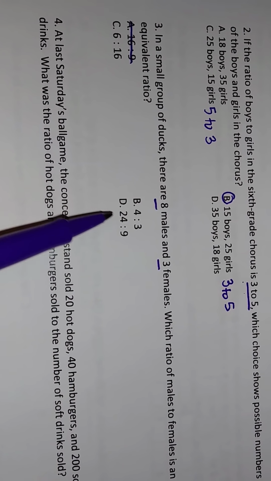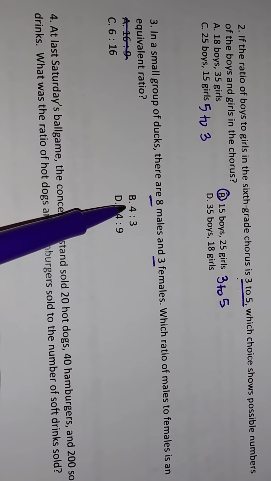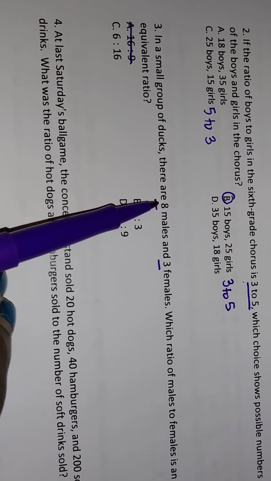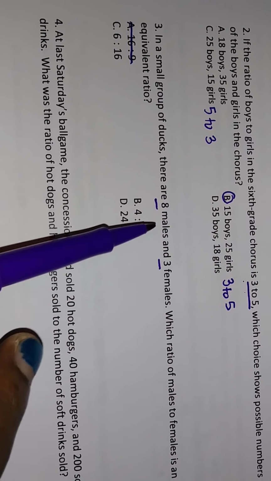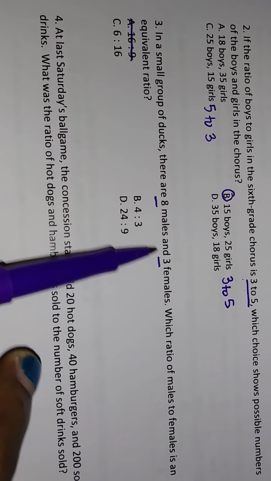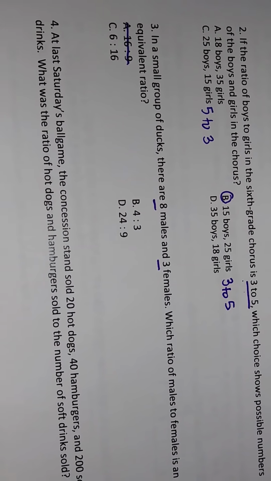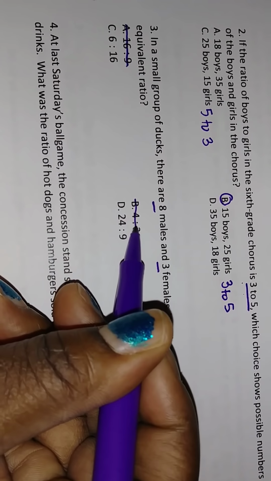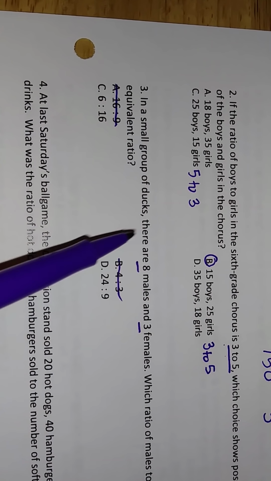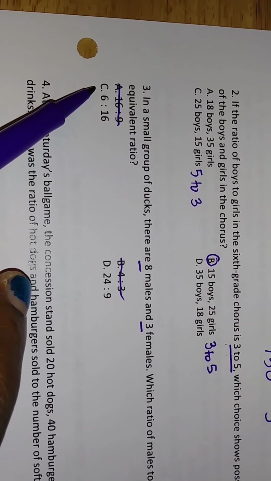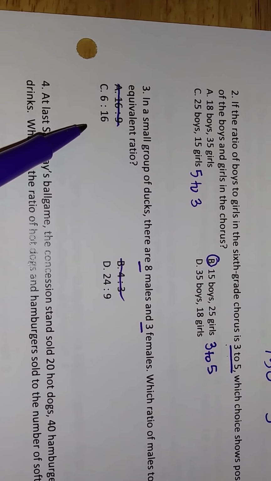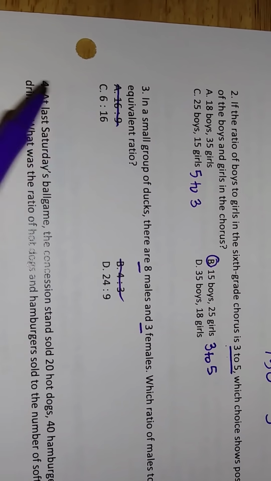Let's look at B. B is 4 to 3. All right, so 8 goes to 4 by dividing by 2. 3 goes to 3 by dividing by 1. So that's not a match. Let's look at C. 8 goes to 6. 3 goes to 16. Nah, that's definitely not a match.